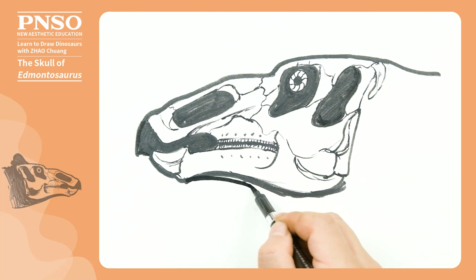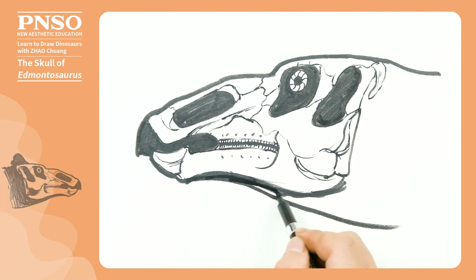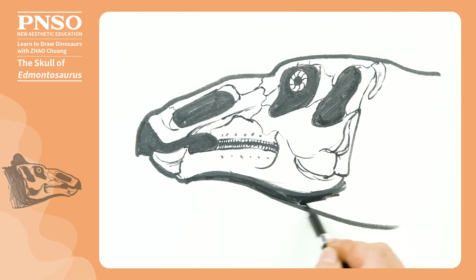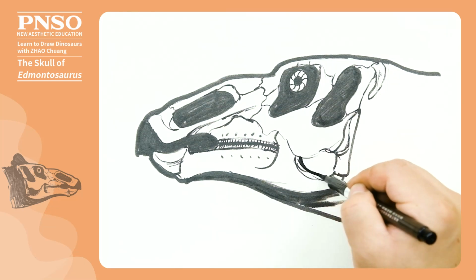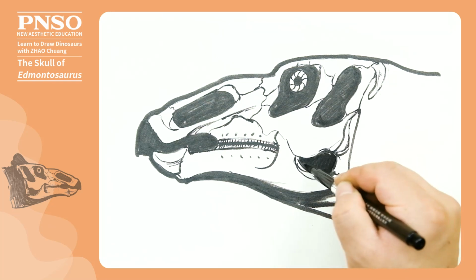Then, we can thicken its throat, because this part would droop down, and the skin may be more prominent when viewed from the side. Let's also fill in the gap between the lower and upper jaws.